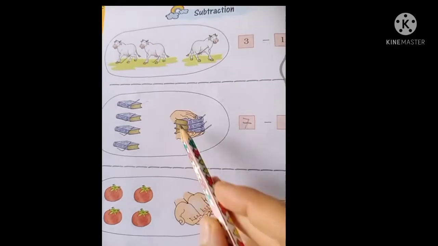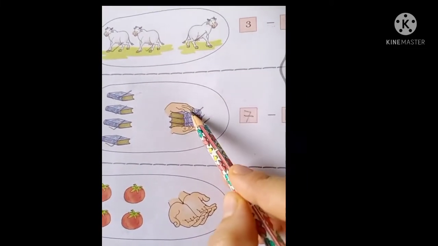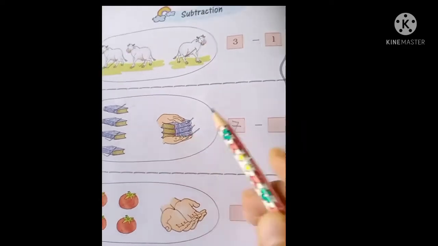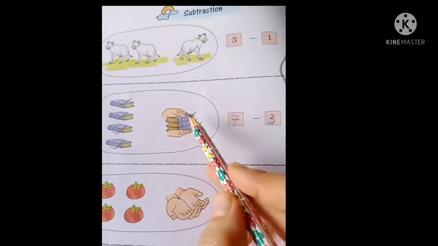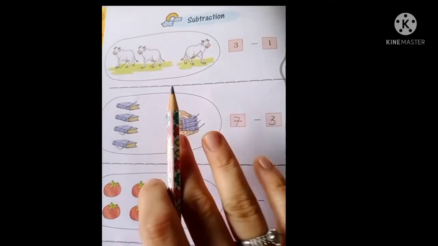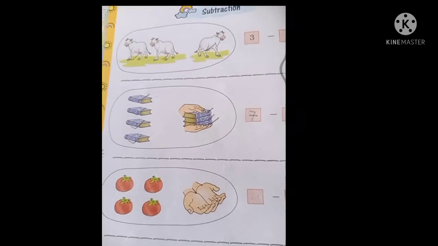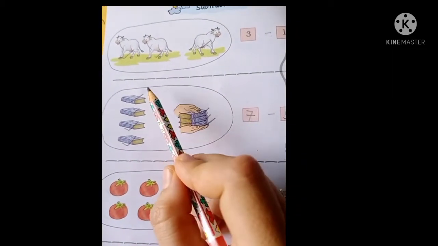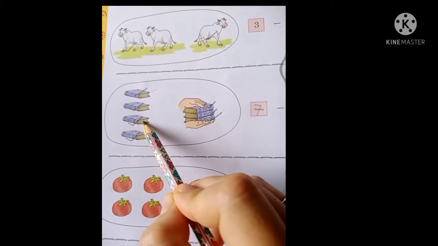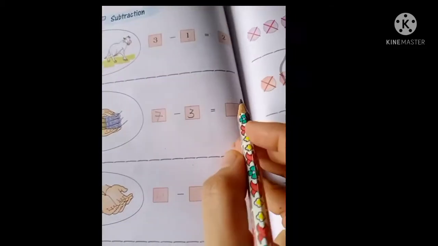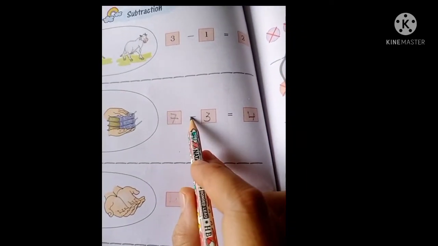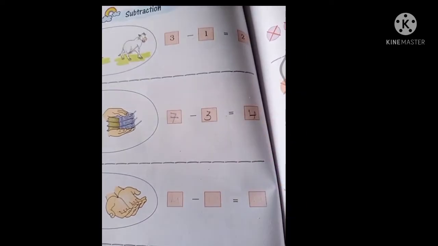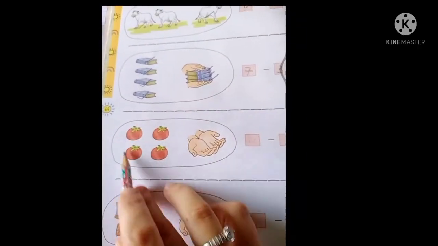Right? Now from this 7, these 1, 2 and 3 books are taken away. That means in total we had 7 books, and from them we took these 1, 2 and 3 books. Now how many remaining? So 1, 2, 3 and 4. How many remaining? 4. So that means 7 minus 3 is equal to 4. Understood? Next. Now next here, tomatoes.